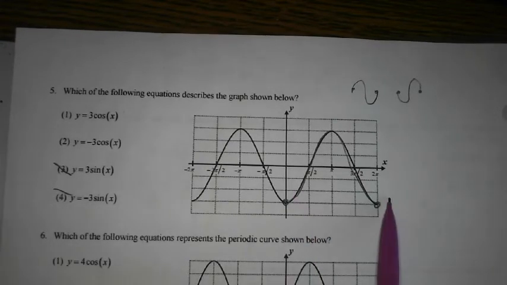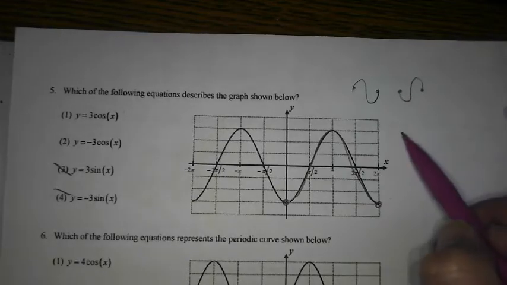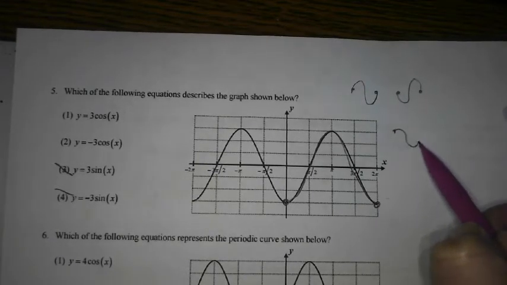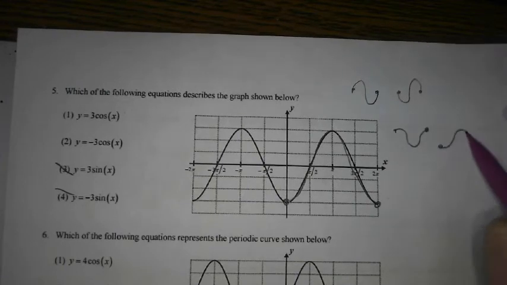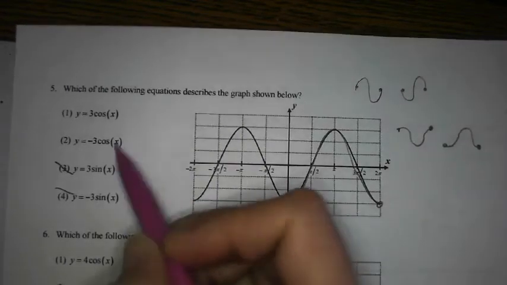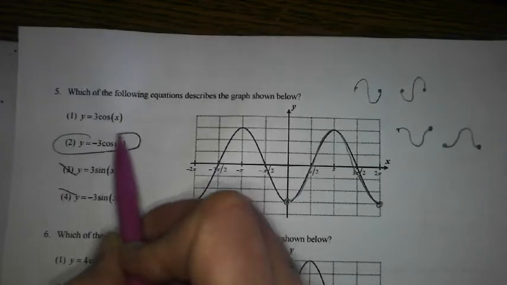Minimum to minimum is a negative. Remember, positive cosines are max to max, negative cosines are min to min. So this is a negative cosine, which would be option 2.